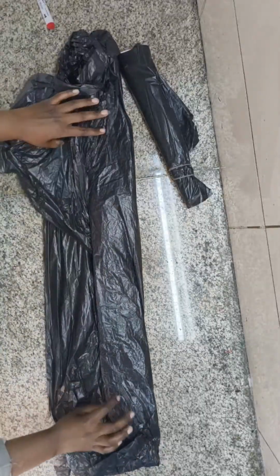I dyed the dress yesterday, so I want to check that the dye came out very well. Yesterday I dyed a dress.